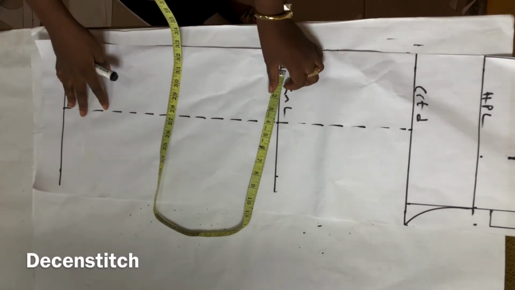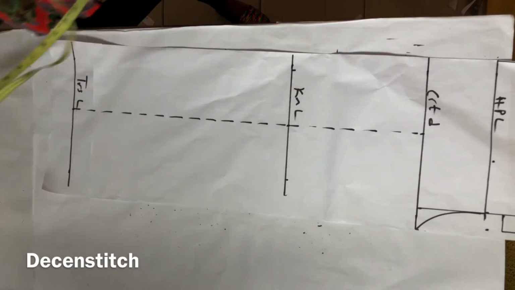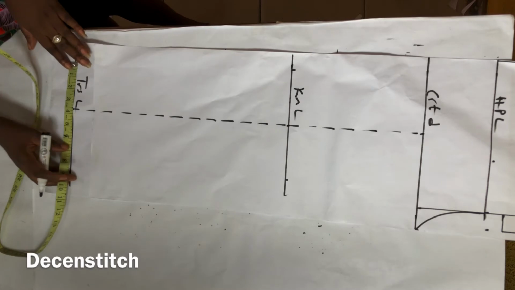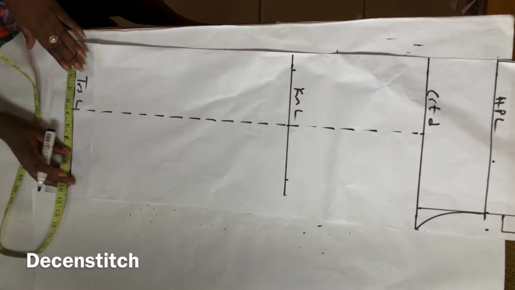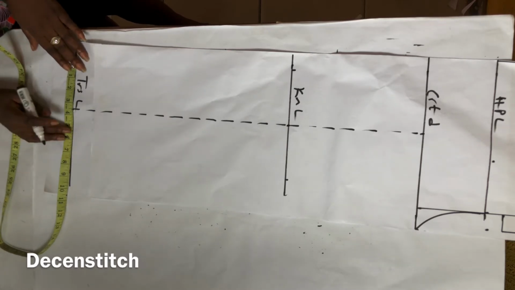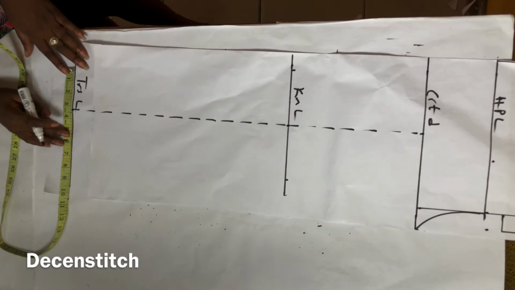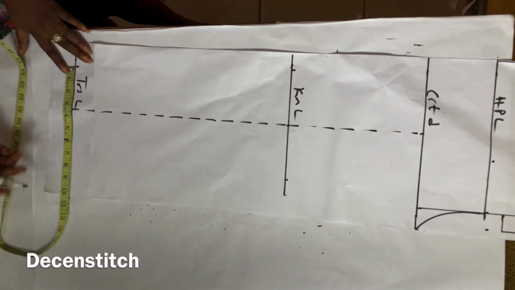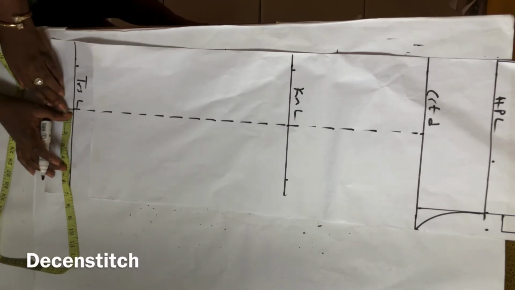The round ankle is 6.75. I will divide that into 2. I'll measure 3.325 on this side and on the other side. I can approximate it to 3.4 inches.